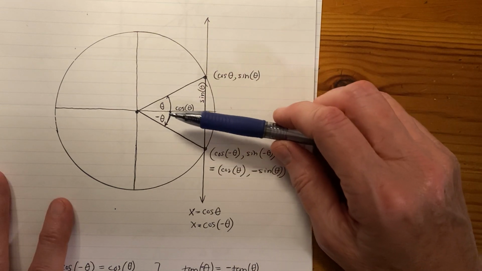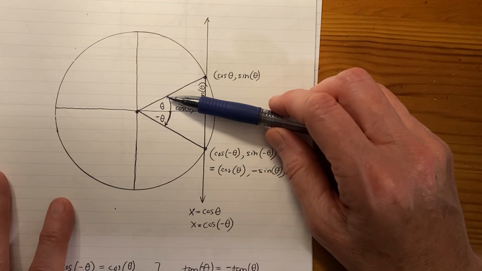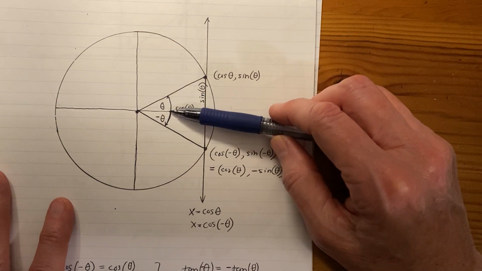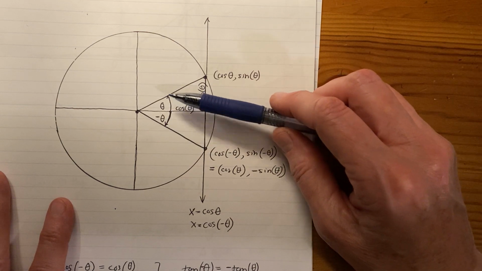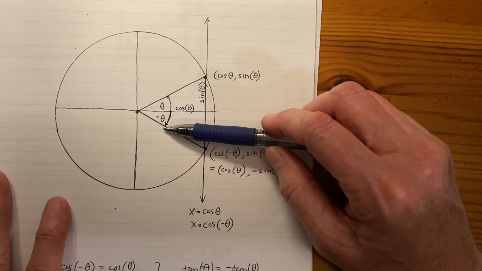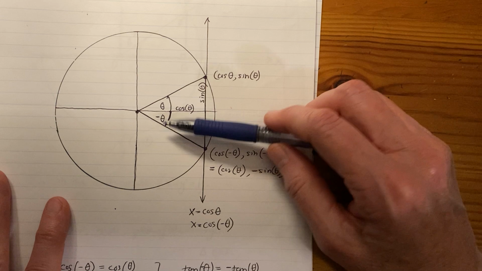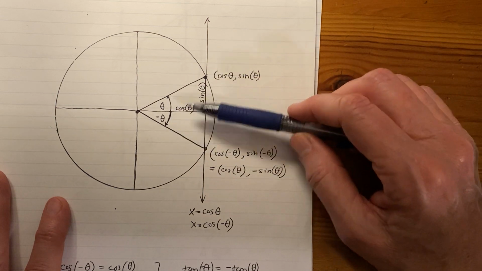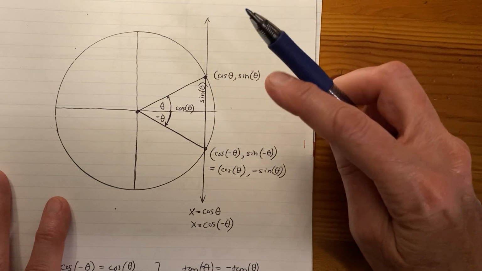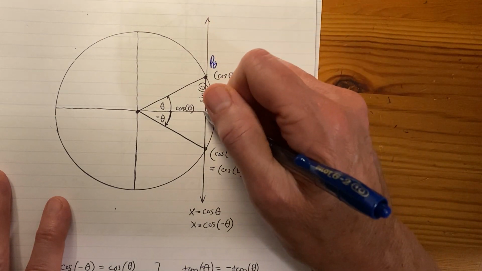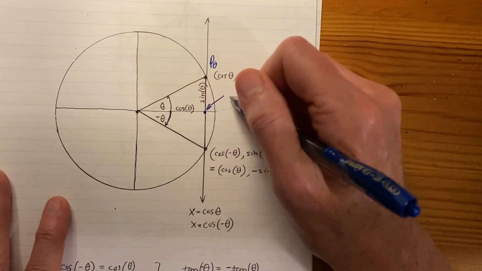If I compare an angle theta with its opposite, assuming theta is positive, I'm going to draw it in the counterclockwise direction. So the opposite of theta I would draw in the clockwise direction. My claim is that these two triangles are similar, right? So this one's p sub theta here. This is q sub theta.